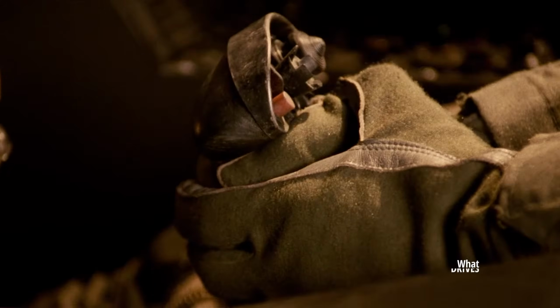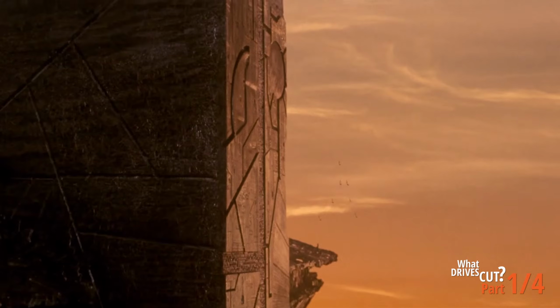The cut. Simple, ubiquitous, invisible. What is it? Why does it work? And how can you use it correctly?